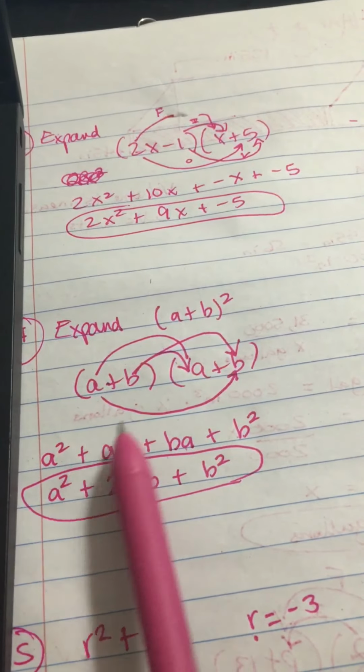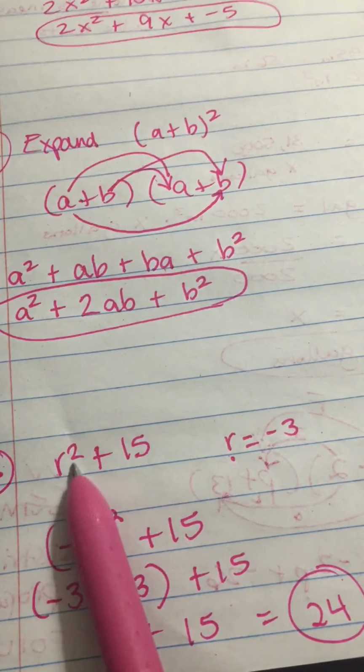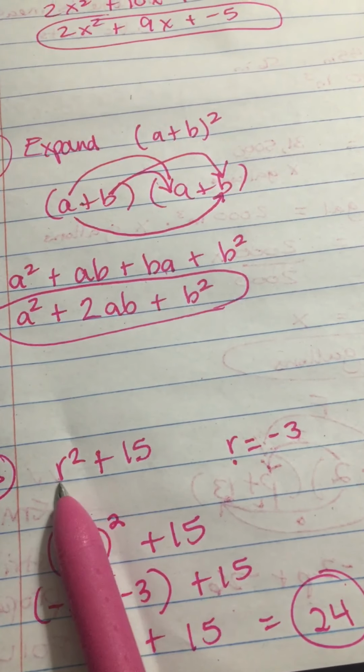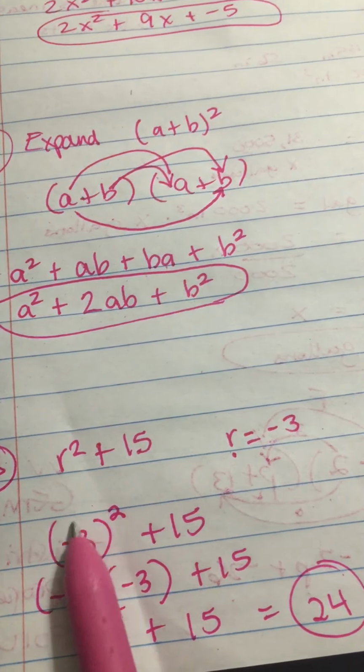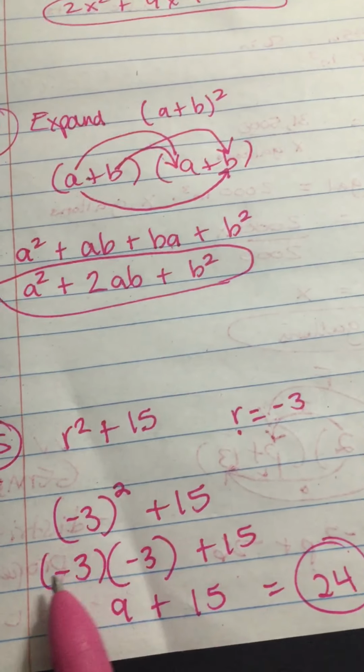So basically what you are to do is you're going to substitute this digit for r. So it says r squared plus 15. What is r? R is negative 3. So negative 3 squared plus 15.